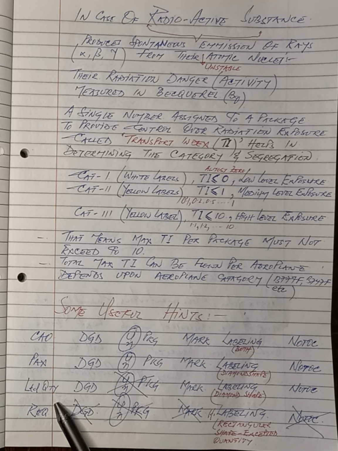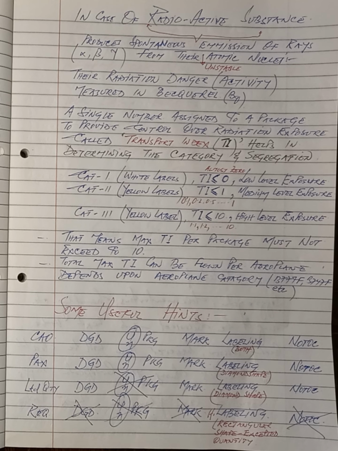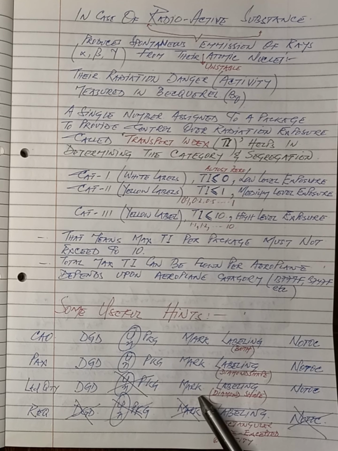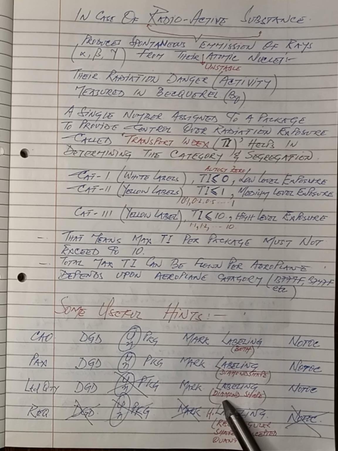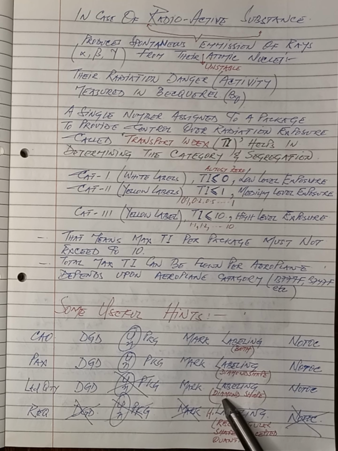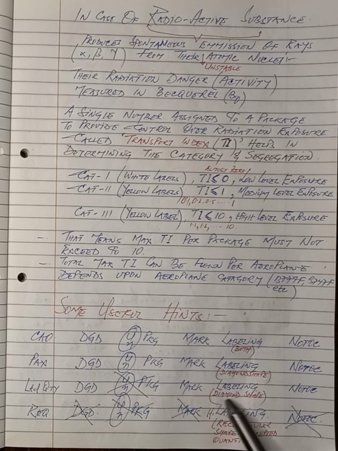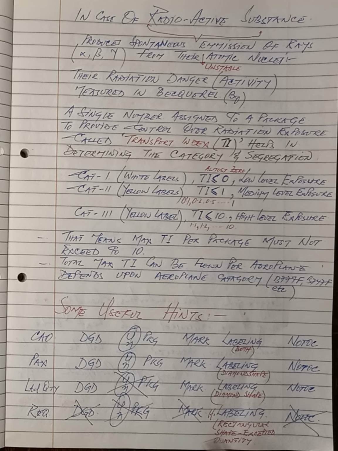For limited quantity, where the risk is less, DGD, of course, shipper declaration will be required. It is never required, like we have read, to have that kind of UN approved packing, but packing should be in good shape, good condition. Marking, of course. Labeling, diamond shaped label will be used. No special handling label will be required. No NOTOC has to be prepared.